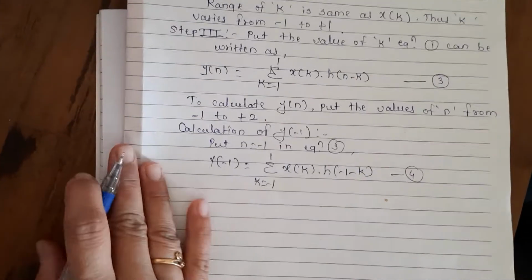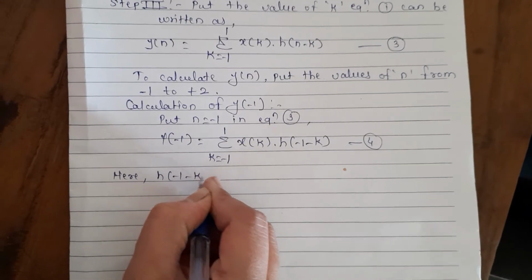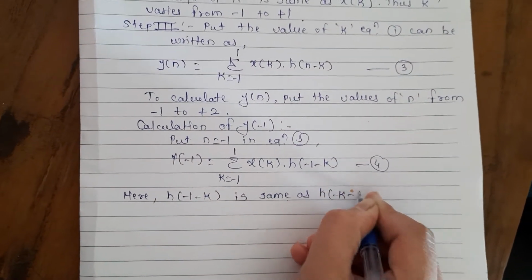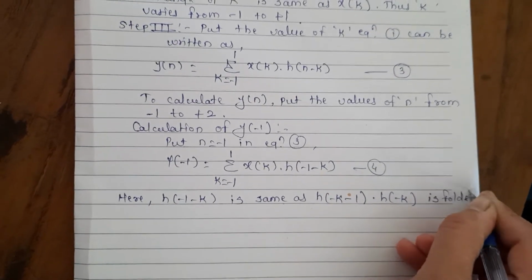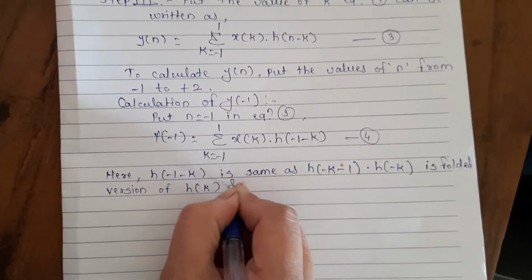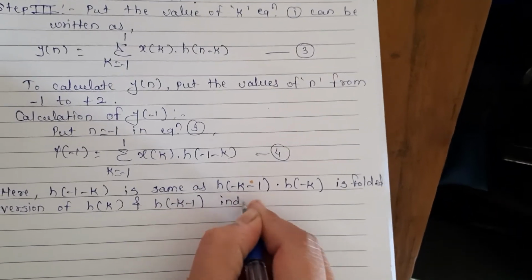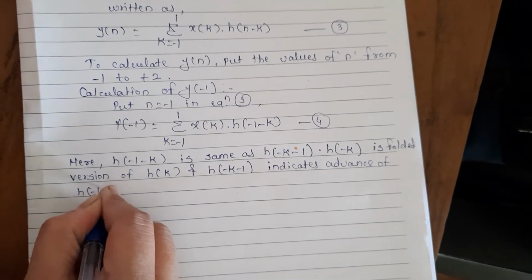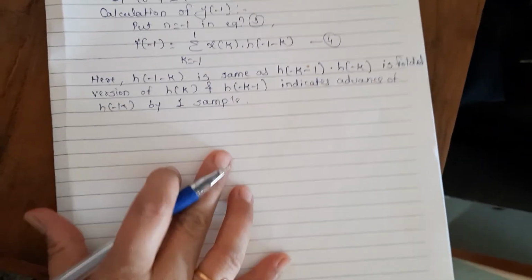Now here, h of minus 1 minus k is the same as h of minus k minus 1, where h of minus k is the folded version of h of k, and h of minus k minus 1 indicates advance of h of minus k by one sample. So the sequence for this we have to draw now.